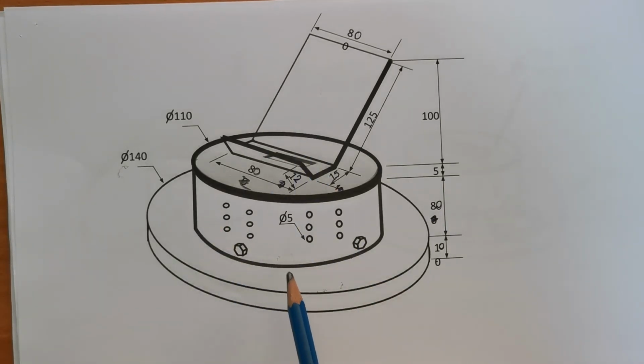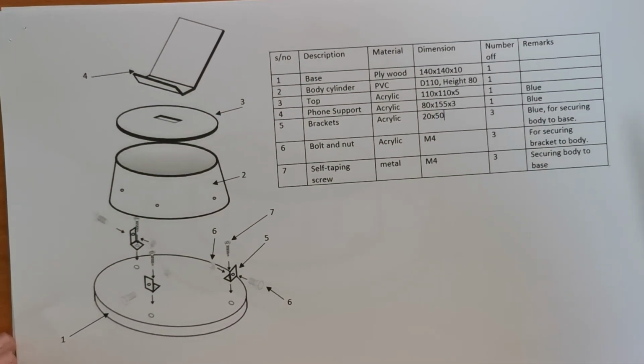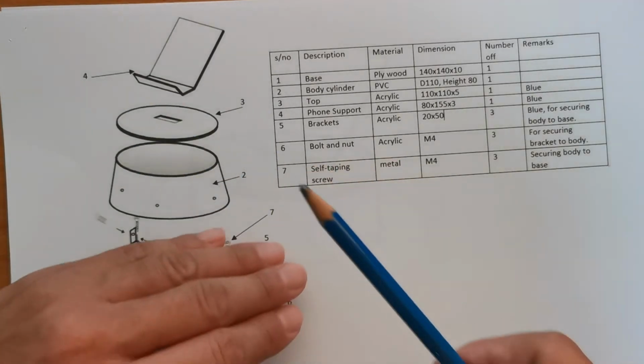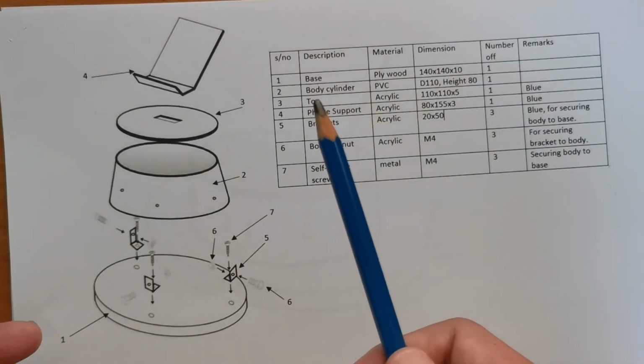Okay, then comes the important part now. This is the exploded drawing, right? This is ideal because you can see every part in one drawing. Now if your project is not so simple and you are unable to show all the parts in one drawing, you can show them bit by bit. You don't have to explode everything in one picture.